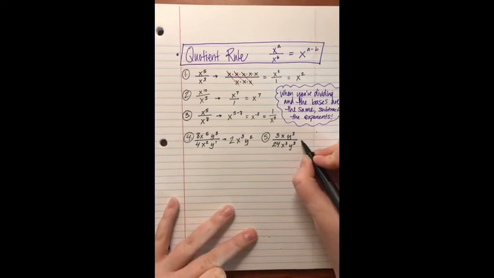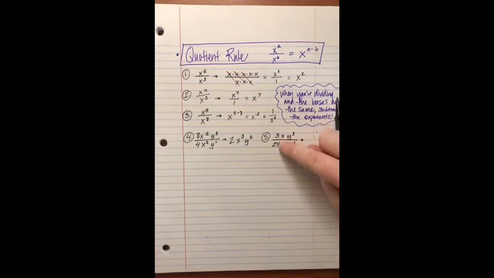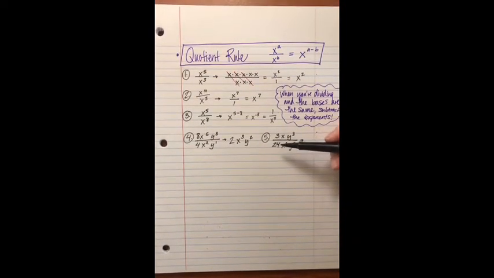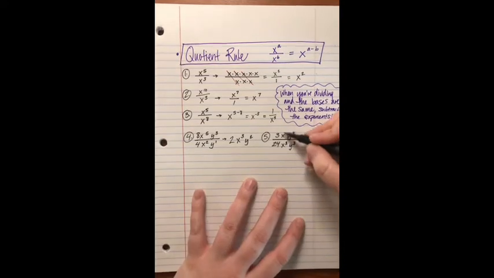Okay, so I like to deal with my numbers first, my coefficients. 3 and 24. I hope the number 8 comes to mind, but I hope you don't write an 8 right here. 3 over 24 is a number less than 1. It's going to be a fraction. So 3 divided by 3 is 1. 24 divided by 3 is 8. So that's 1/8.